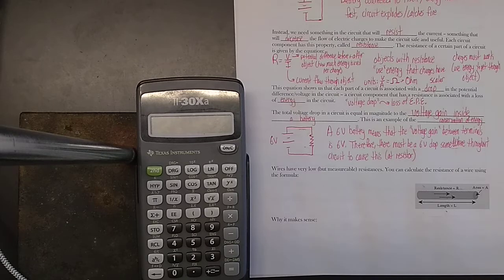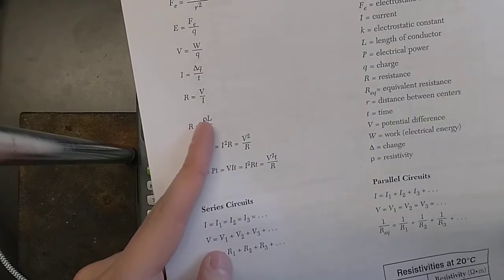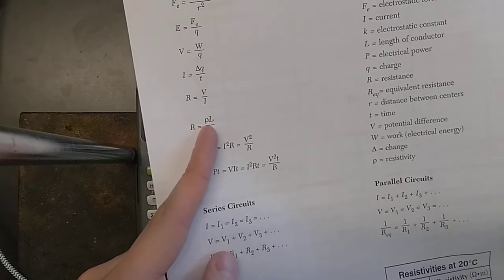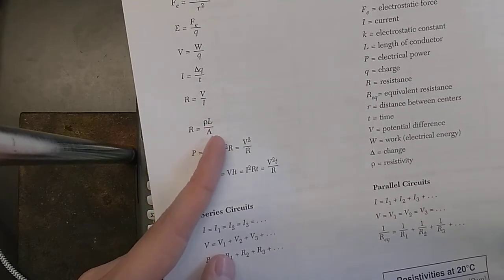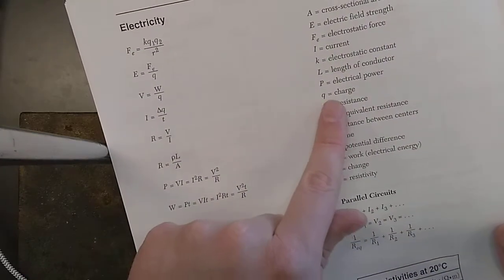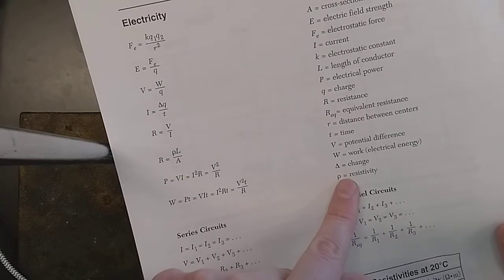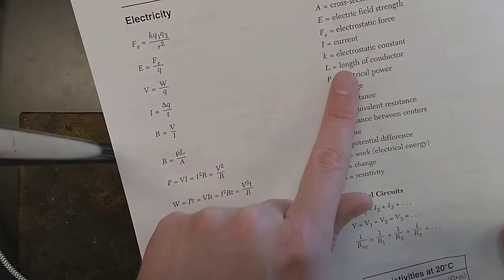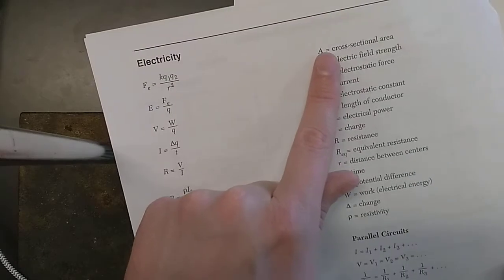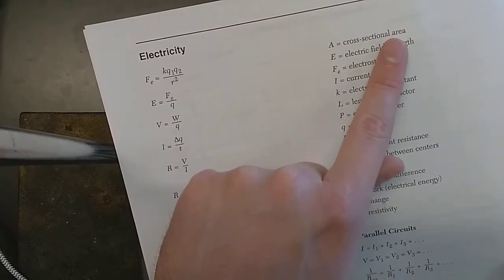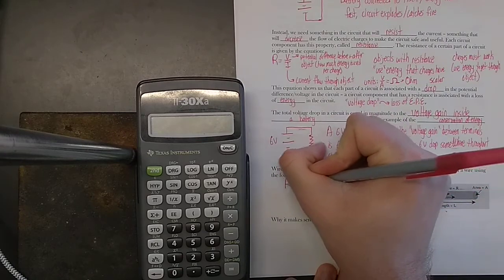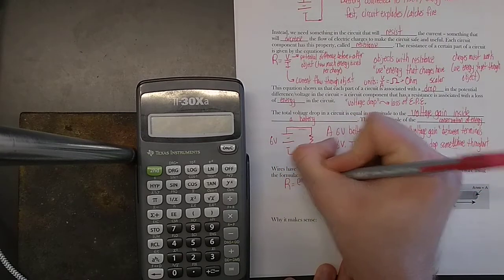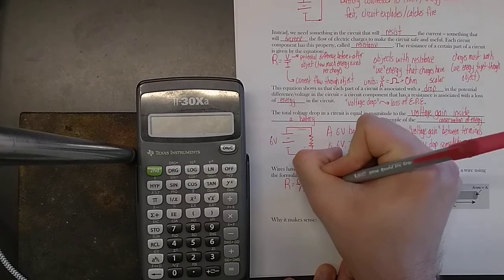You can calculate the resistance of a wire using the following formula. R equals rho, that's a funny looking p, you can draw it like a p with a little tail curling to the right, times L over A. Rho is known as the resistivity. I'll talk about what that is in a little bit. L is the length of the conductor, basically the length of the wire. A is the cross-sectional area of the wire, basically how thick it is. So we have this formula: R equals rho L over A.